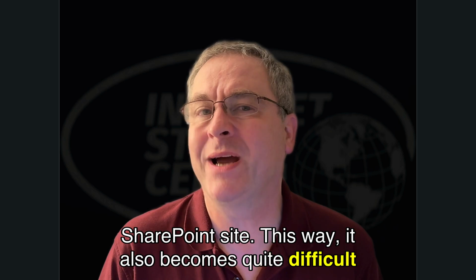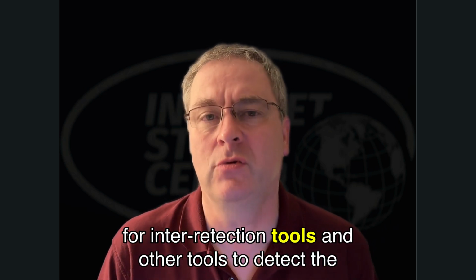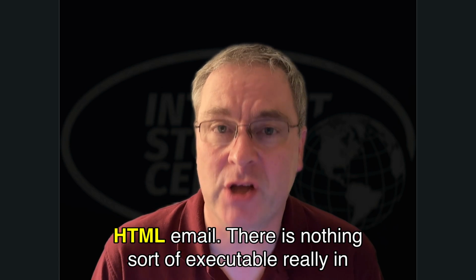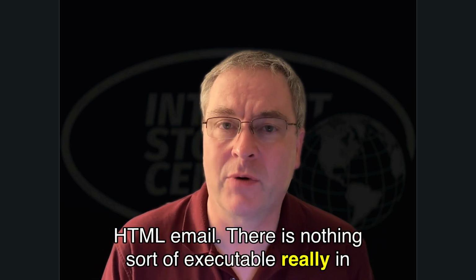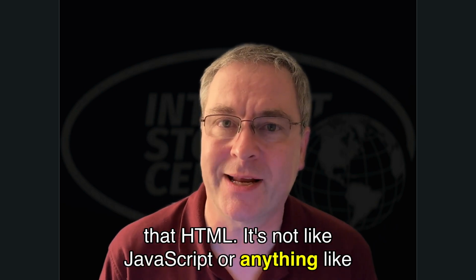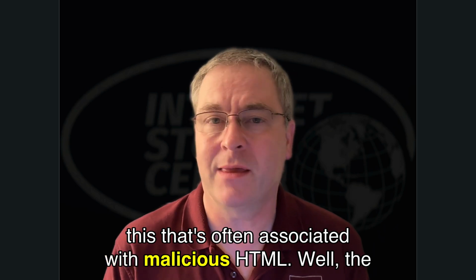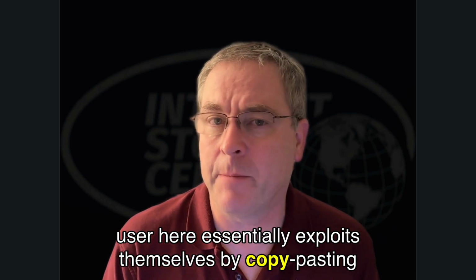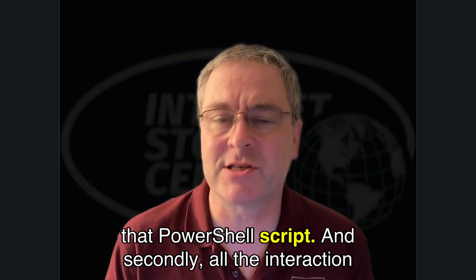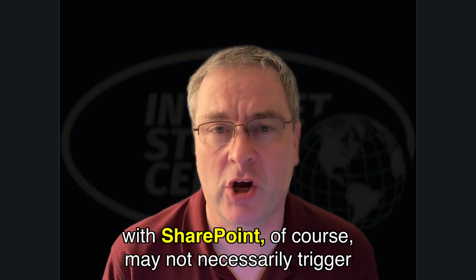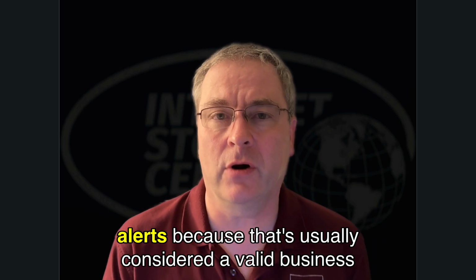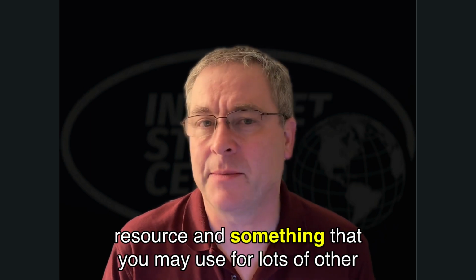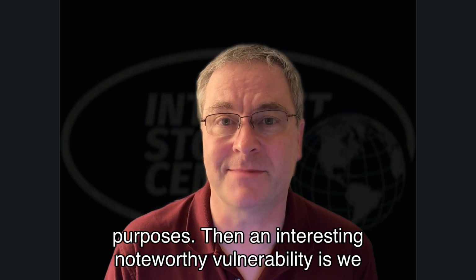This way, it also becomes quite difficult for intrusion detection tools and other tools to detect the attack because, first of all, the initial email is just an HTML email. There is nothing sort of executable really in that HTML. It's not like JavaScript or anything like this that's often associated with malicious HTML. The user here essentially exploits themselves by copy pasting that PowerShell script. And secondly, all the interaction with SharePoint, of course, may not necessarily trigger alerts because that's usually considered a valid business resource and something that you may use for lots of other purposes.